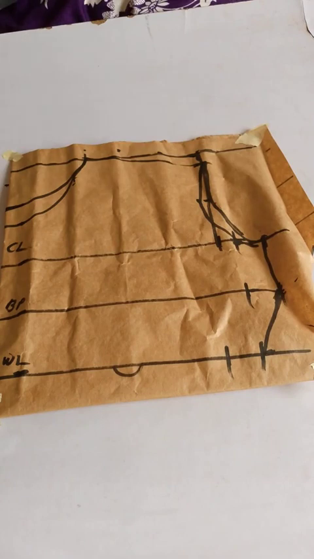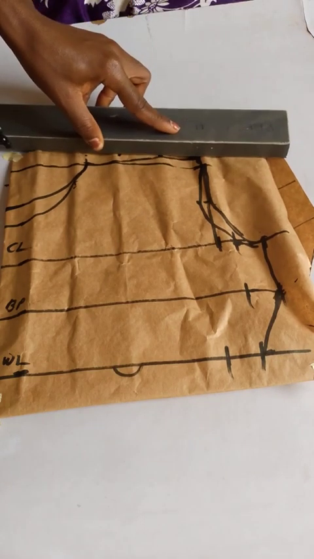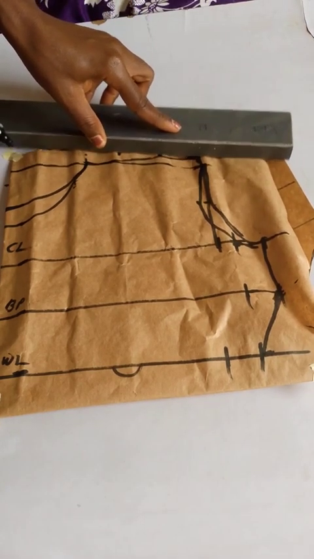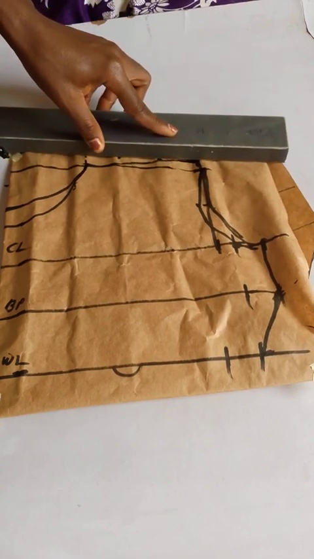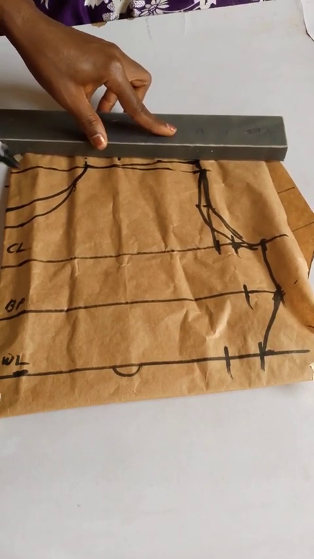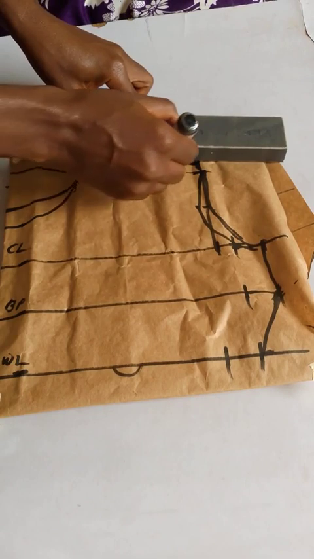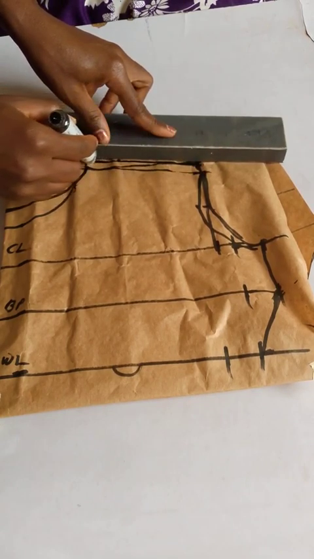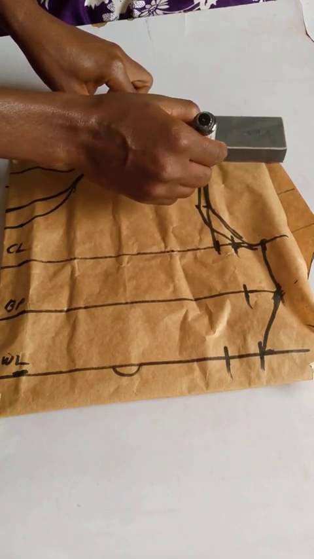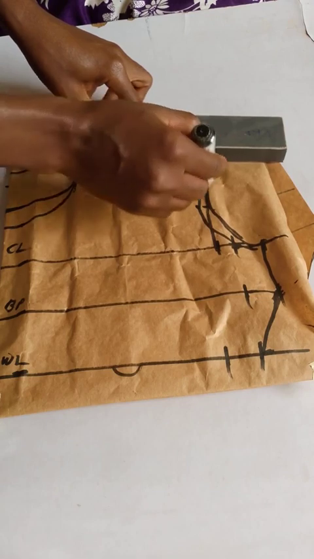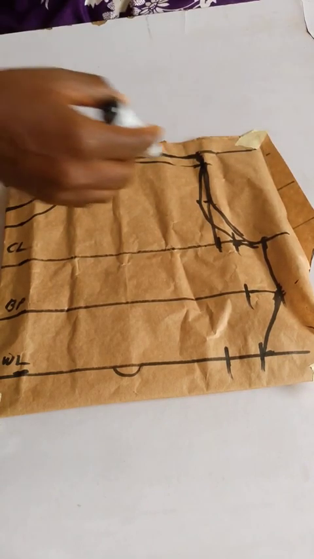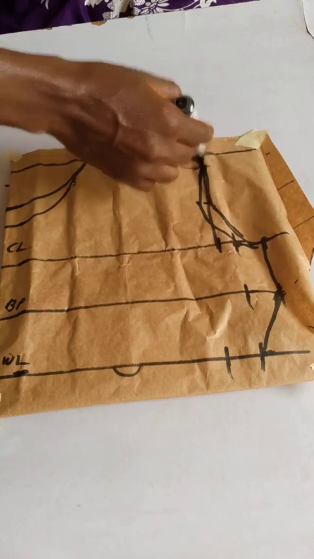So I'll go on now, connect the points together. Slanted this way. This is it.